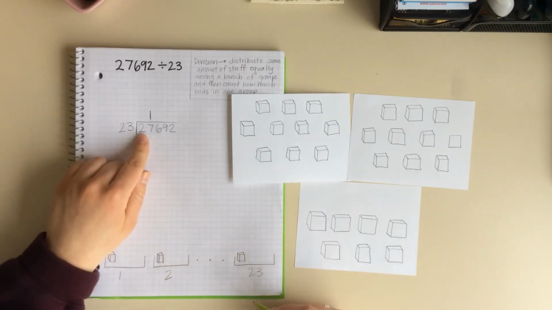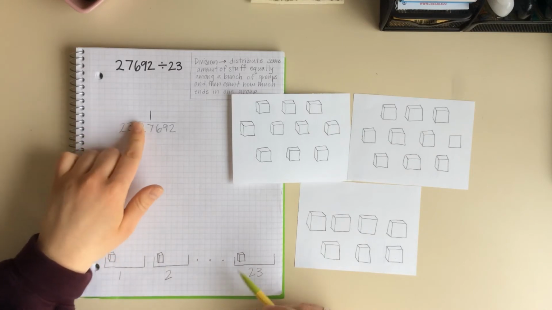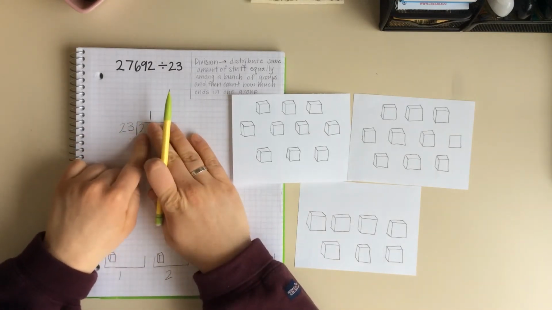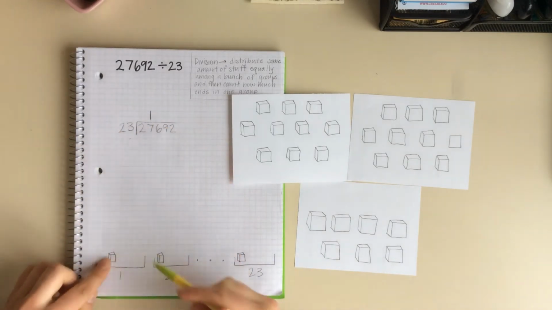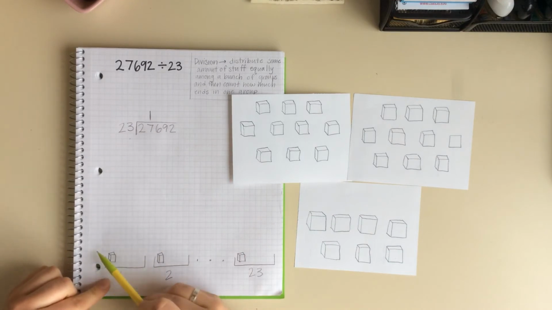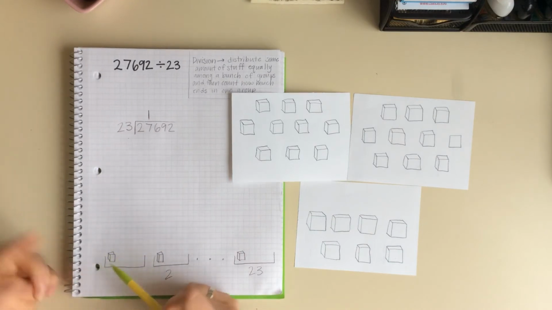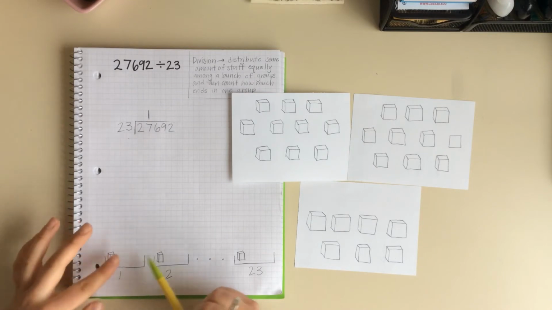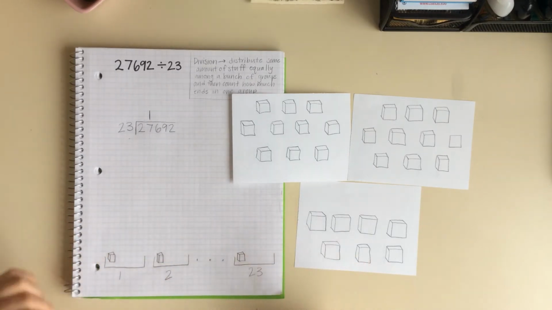And going back to why we didn't put a 0 above the 2, because 23 goes into 2 0 times, that's because we wouldn't need to draw out a super rod here because we don't have enough to put into all of the groups. So we just didn't draw a super rod, just the same way as we just didn't put a 0 above the 2.